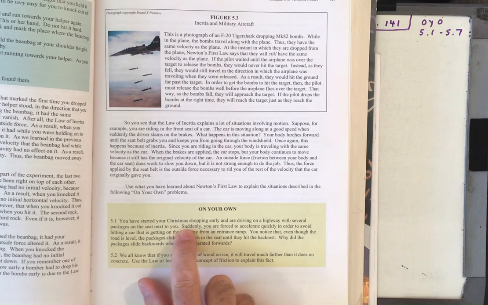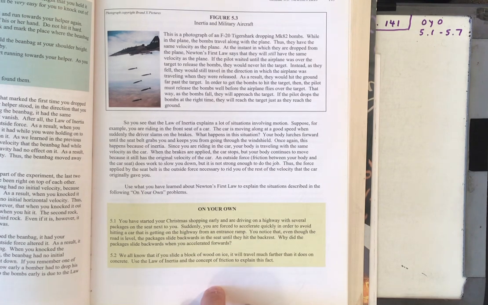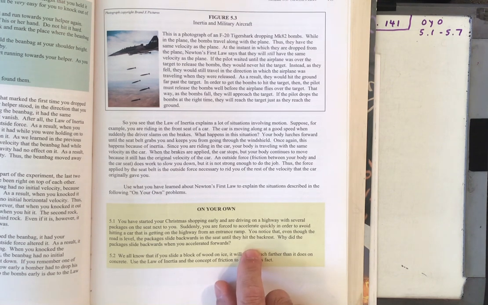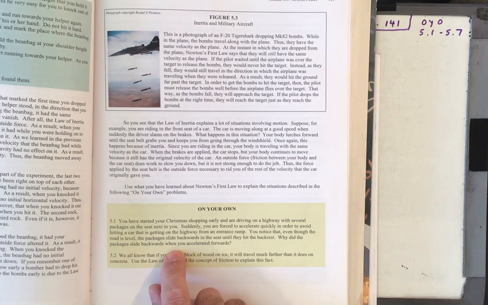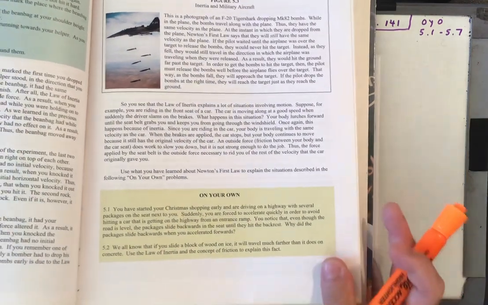It says you've started your Christmas shopping early and are driving on a highway with several packages on the seat next to you. Suddenly, you're forced to accelerate quickly in order to avoid hitting a car that's getting on the highway from an entrance ramp. You notice that even though the road is level, the packages slide backwards in the seat until they hit the backrest. Why did the packages slide backwards when you accelerated forwards?